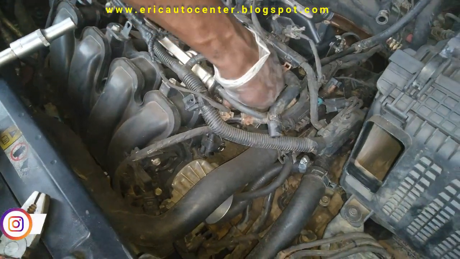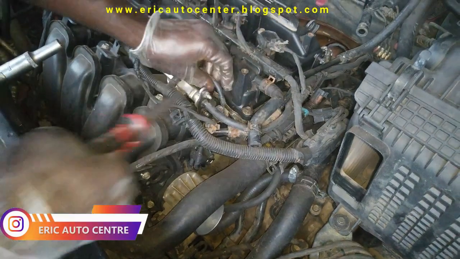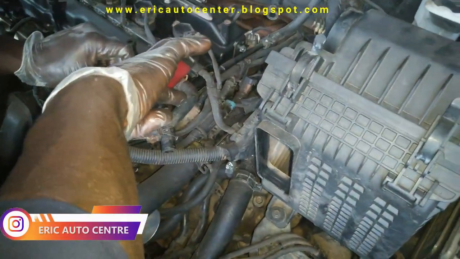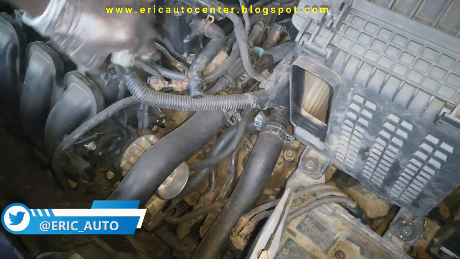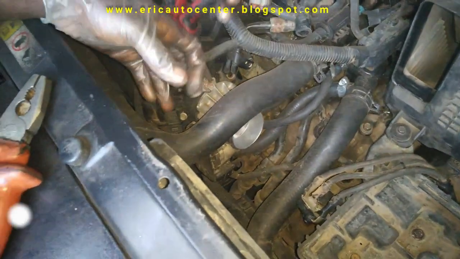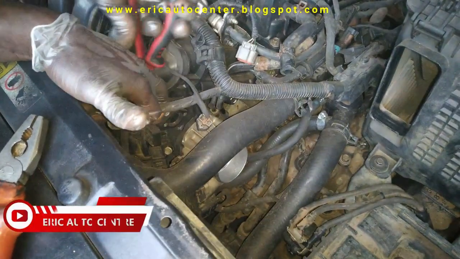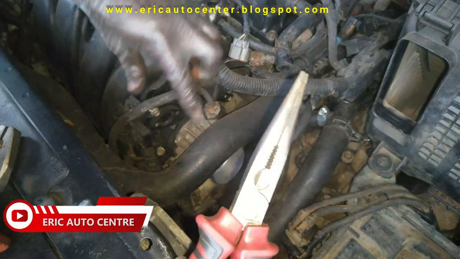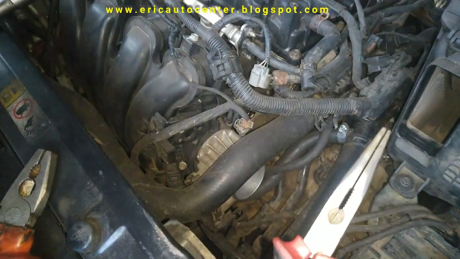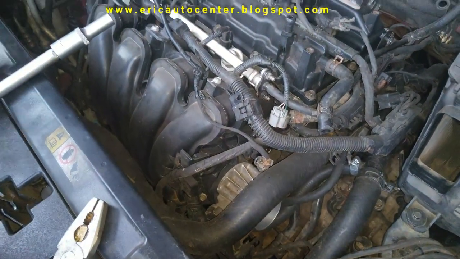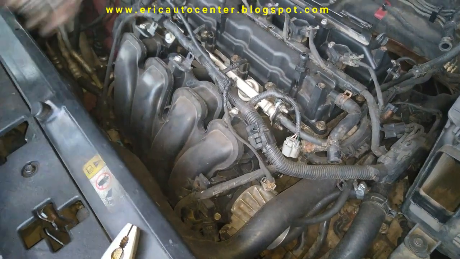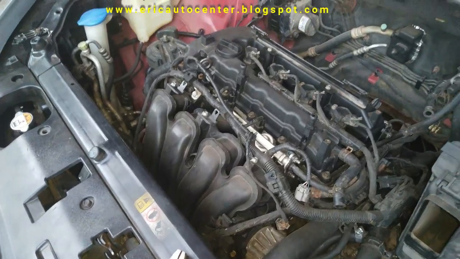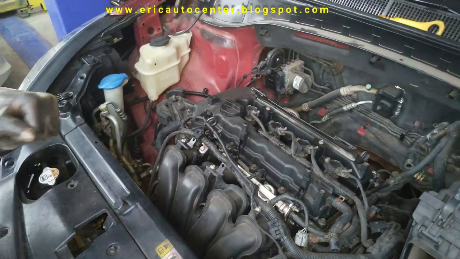I have to remove the cam sensor wire. It's the throttle position sensor wire. I have to bring it out. A lot of things. So now I can remove the inlet manifold.